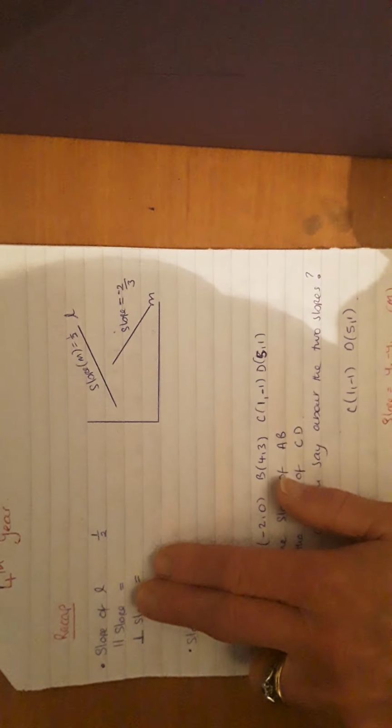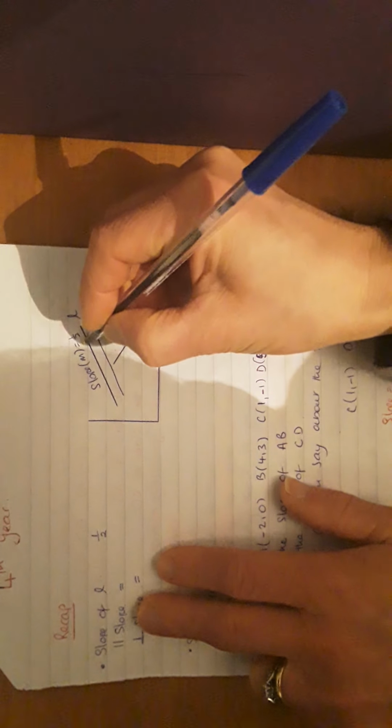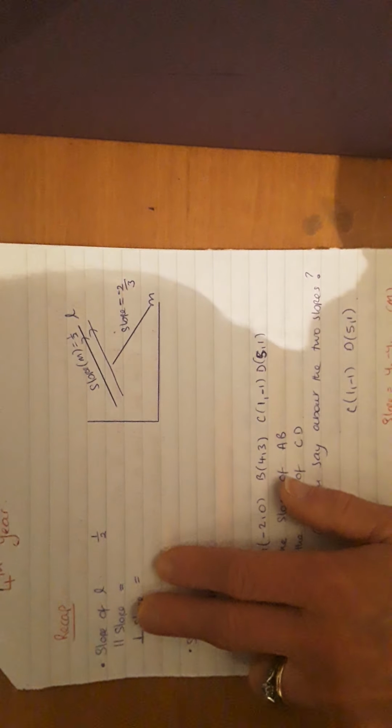What would be the slope of any line that would run parallel to that? If it was running parallel to it, it'll run like this. Do you see it? What did we say yesterday? It'll have the same slope, so it'll be a half.